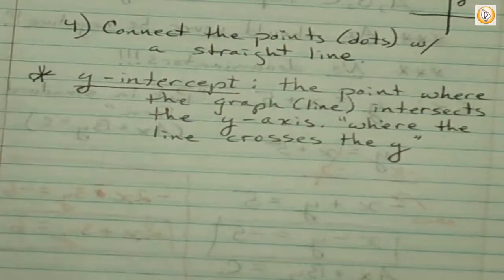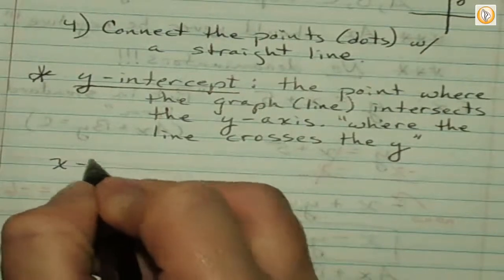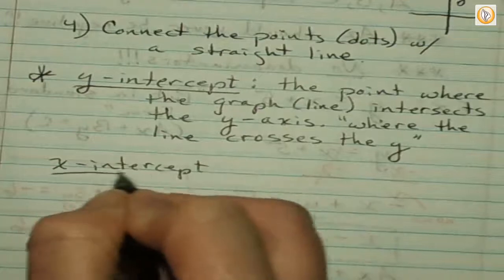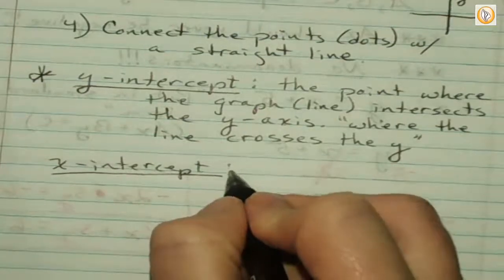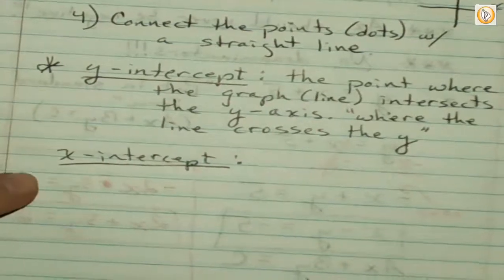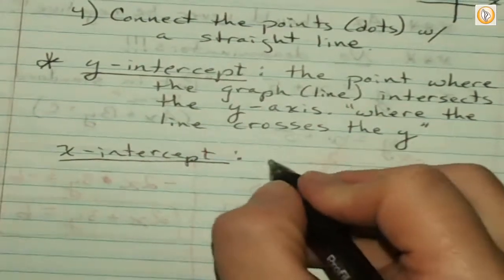Okay. That leads me to the x-intercept. It's the same thing, just opposite. Now, notice I have a star with the y-intercept. That's because you're going to use this 95% more. But for right now, you have to write this down.